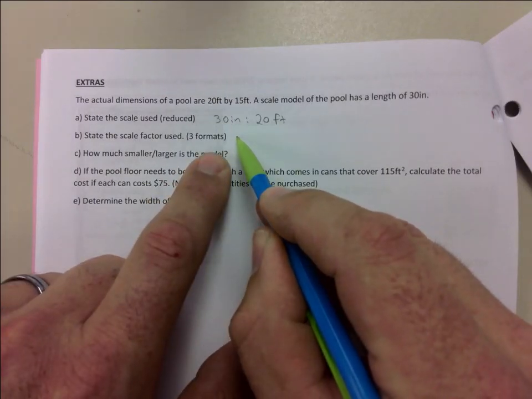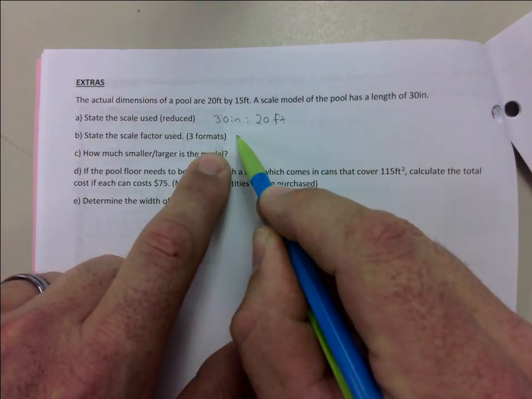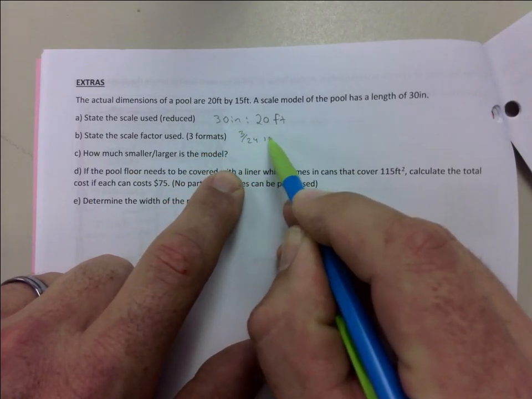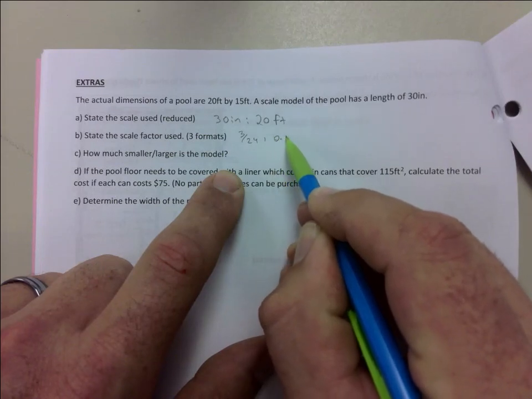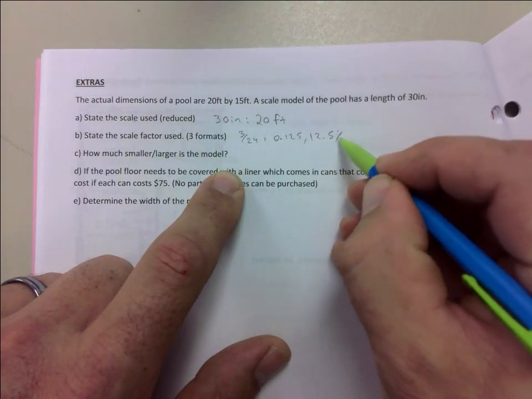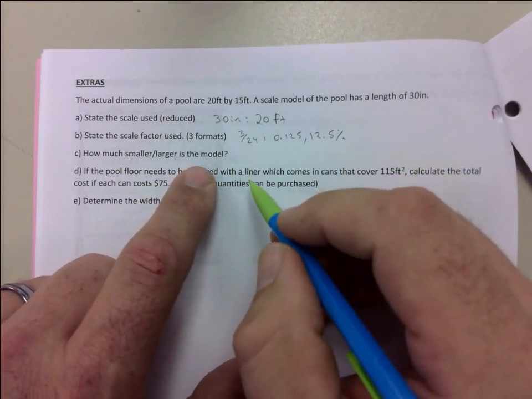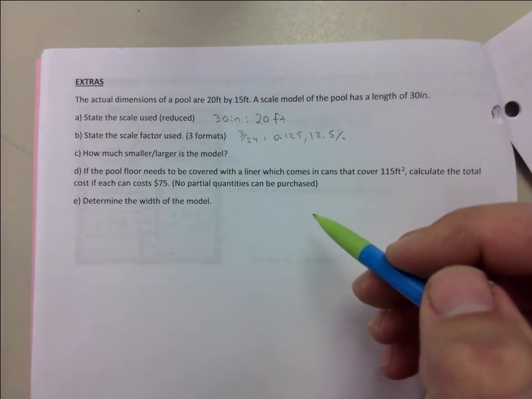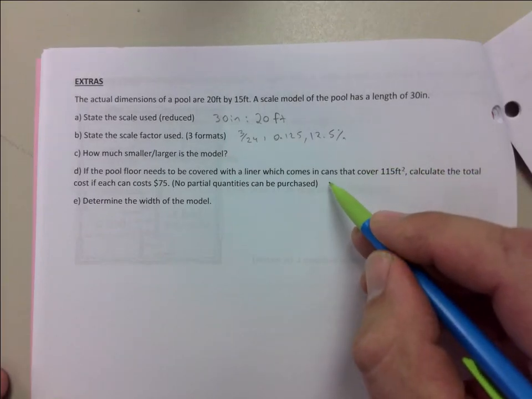Scale factor, I'm going to say how much smaller or larger. I'm going to leave that part for now. I want you to think about that one before I just give it away.